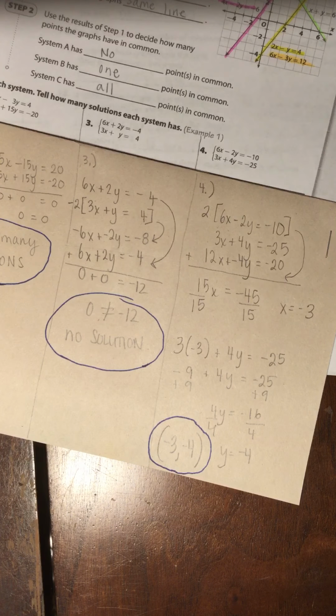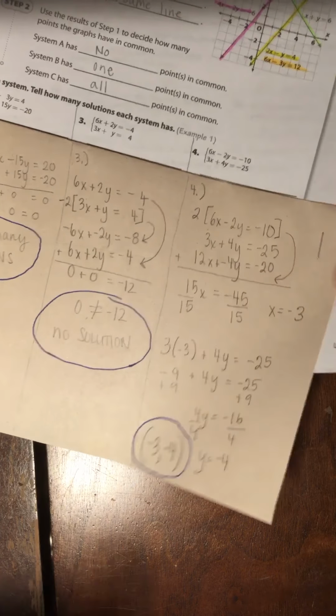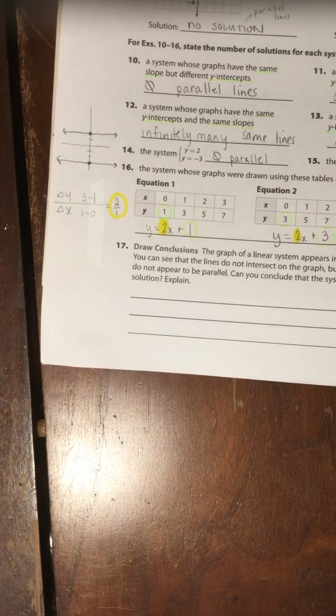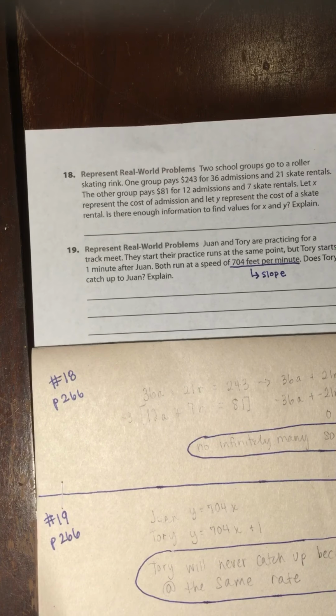So I'm going to ask you guys to try the other problems on the next page. Numbers 8 through 16. And I will put the answers up for you guys. And then I would also like you to try on the next page 18 and 19.